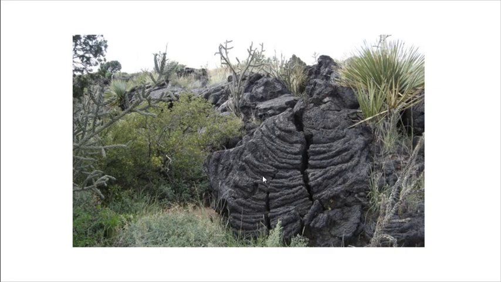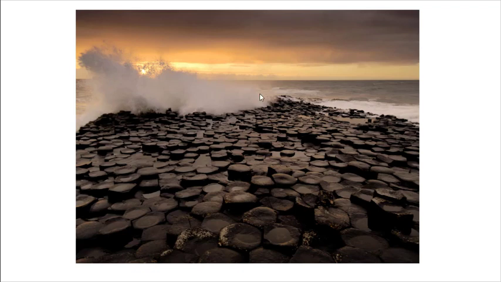That's got a Hawaiian word. It's called pahoehoe. When you see that ropey texture, we'll talk more about pahoehoe when we talk about volcanoes. But you head out west, and it doesn't take much to find a lava flow. There's quite a few of them out there. Or you can go to Ireland, a place called the Giant's Causeway. This is more of that columnar jointing you see here.